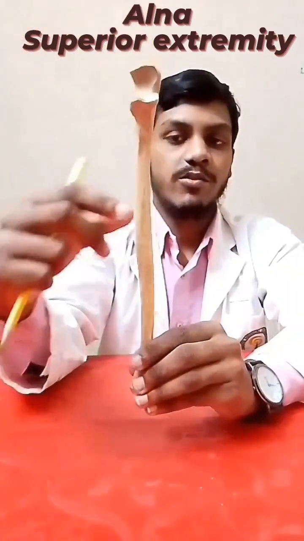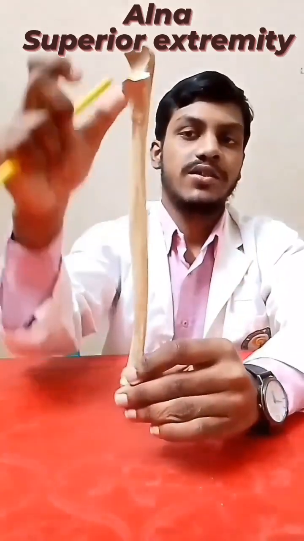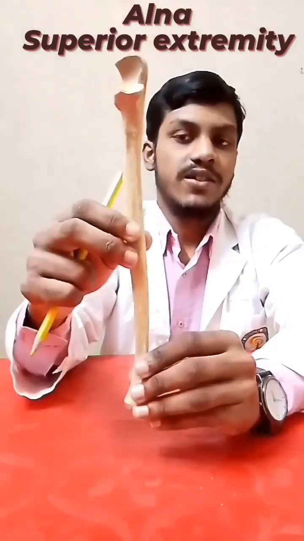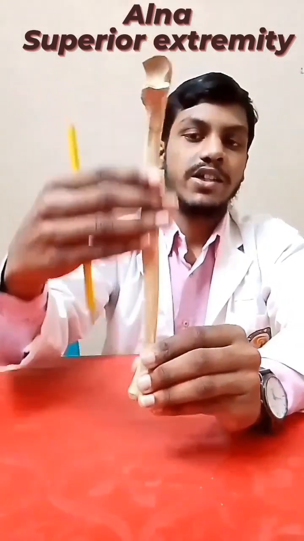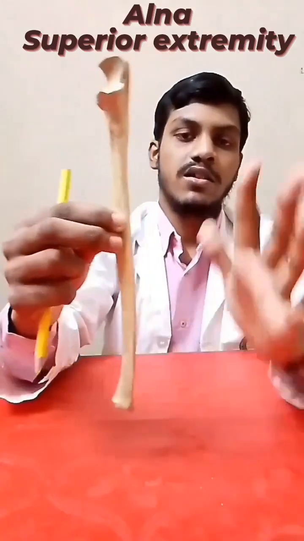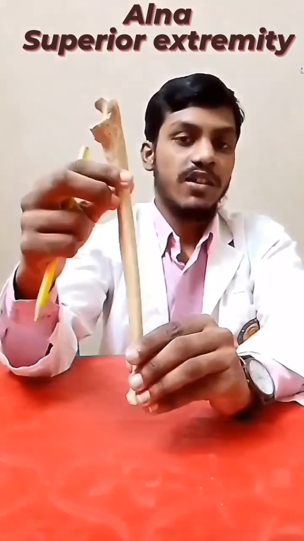Okay, this is the interosseous border, this is the anterior border, and this is the posterior border. Okay, and the surfaces: it has an anterior surface, posterior surface, and medial surface. Okay, now muscle attachment of the ulnar shaft.